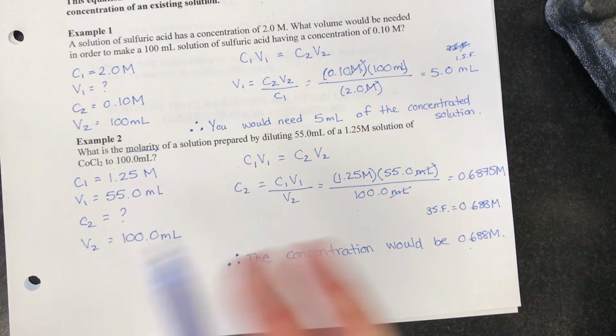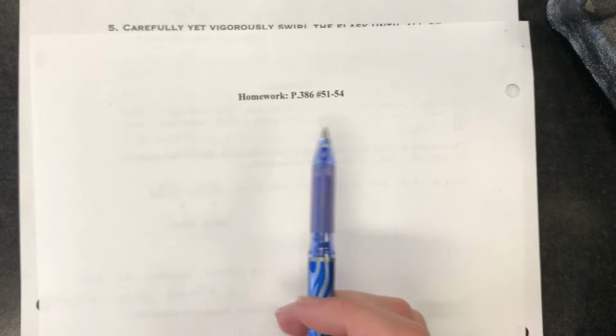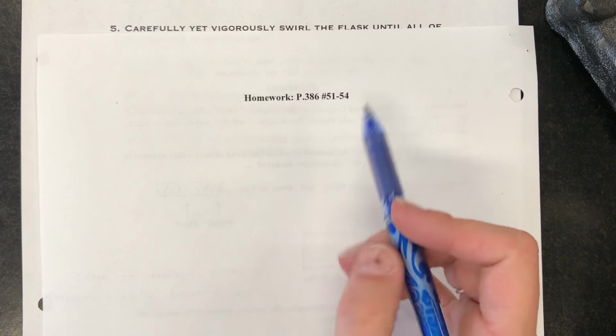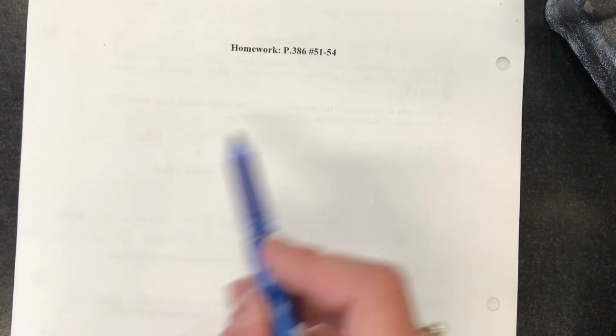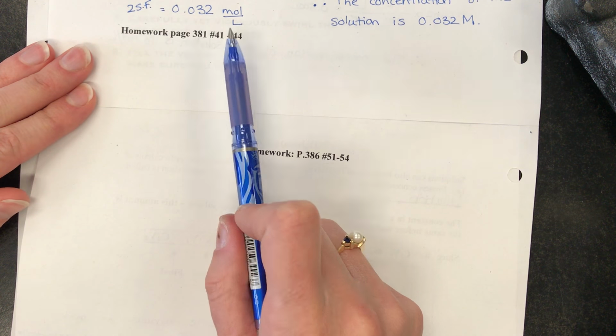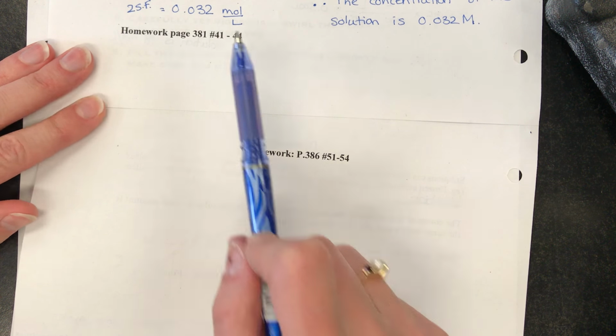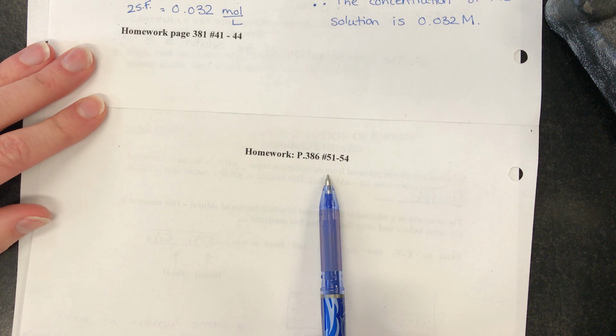We're going to do some dilutions in class, so you'll get to see that in action. Homework questions are on the back here. Don't miss them. There's a few from your textbook. I've left this blank page so that you can do your homework on there. The total homework questions, if you didn't already do the set from the first one, is 4 questions on concentration, moles, and volume, and then 4 questions on dilutions.